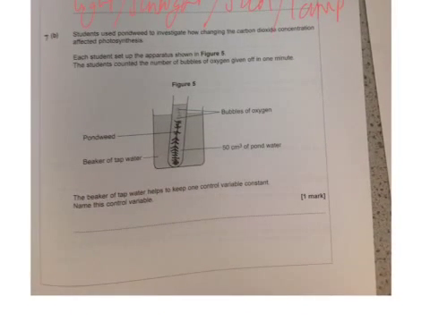Okay. 7b, students used pondweed to investigate how changing the carbon dioxide concentration affected photosynthesis. Each student set up the apparatus shown in figure 5. The beaker of tap water helps to keep one control variable constant. Name this control variable. The thing that is keeping the same is the temperature of the water. It would also allow it if you said heat. Alright, next page.